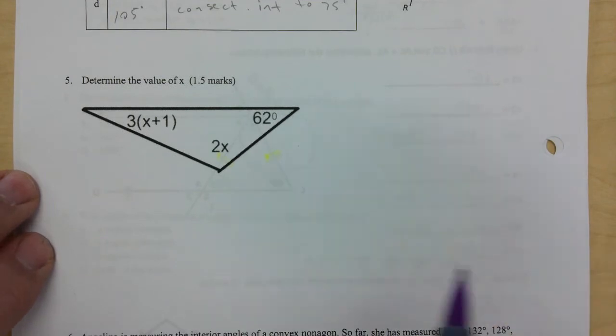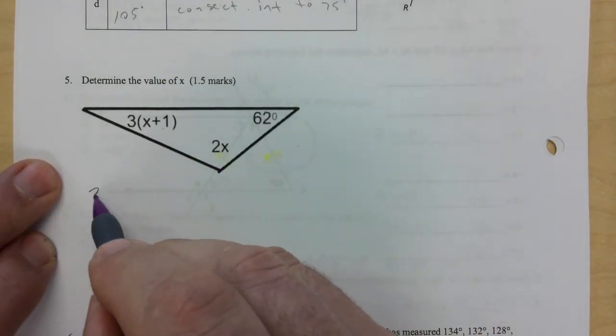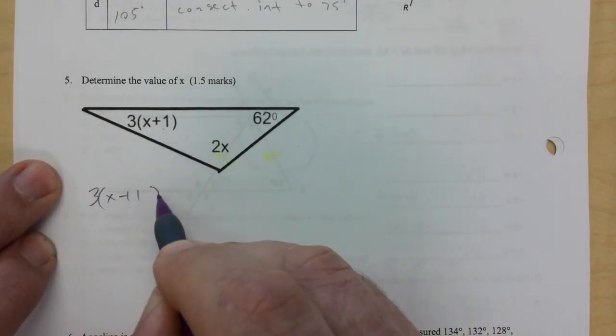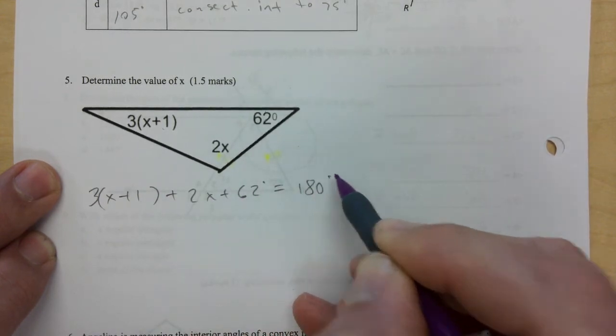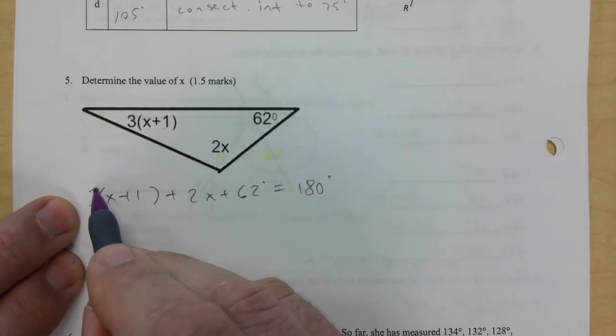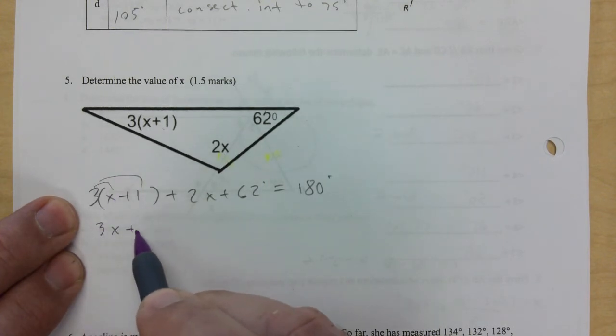And this one, these three, right? X plus 1 plus 2x plus 62, it should add up to 180, right? That is the truth there. You distribute this, a lot of you forgot that.